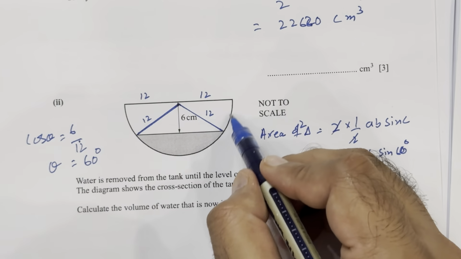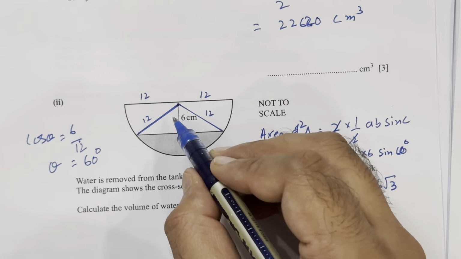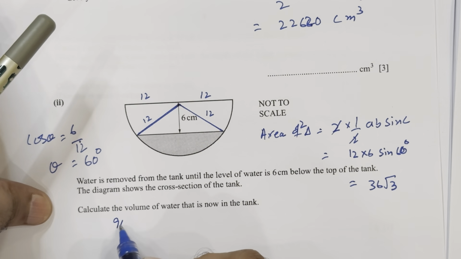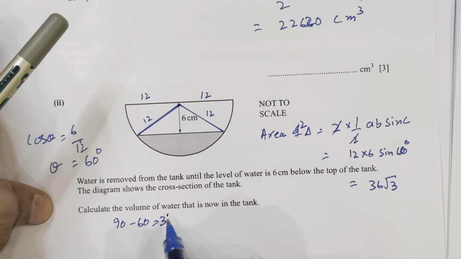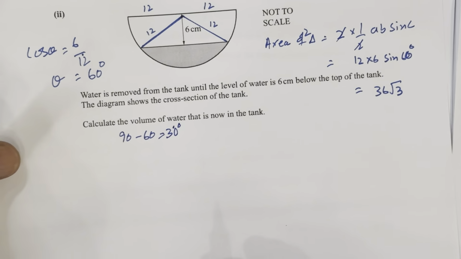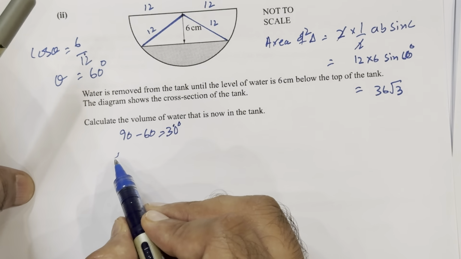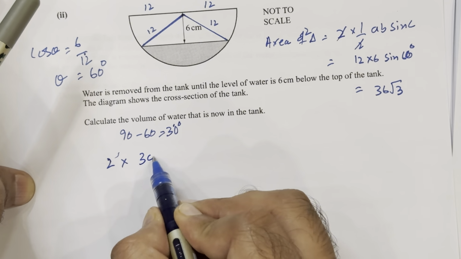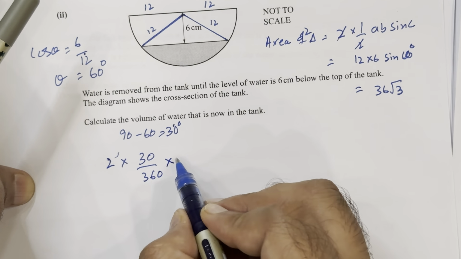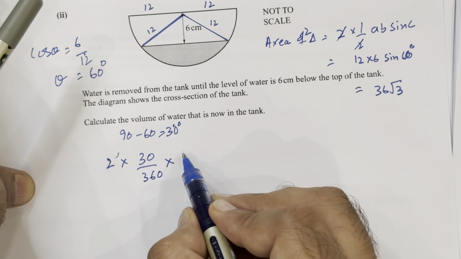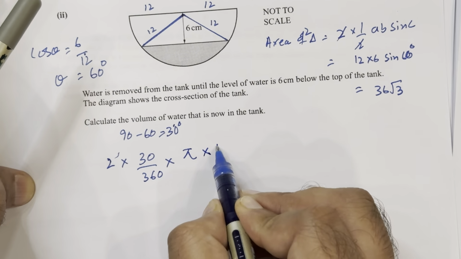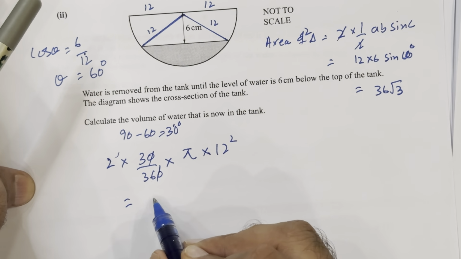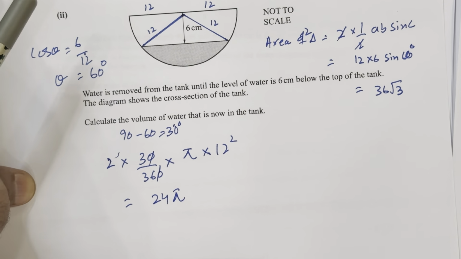Now we need to find the area of the sector. If this angle is 60 degrees, then this angle would be equal to 30 degrees, because 90 minus 60 is 30 degrees, and we know that the area of a sector has the formula theta over 360 multiplied by pi r square. Because there are two sectors, we're going to multiply by 2. So pi is this and r square is 12 square. You're going to cancel 0 with 0, and you get the value that is equal to 24 pi.